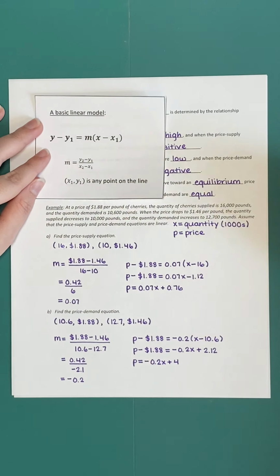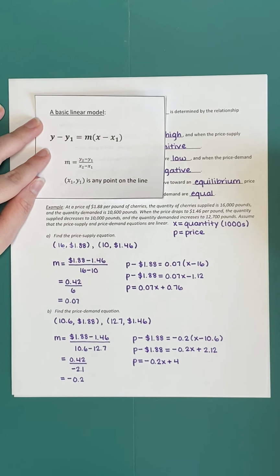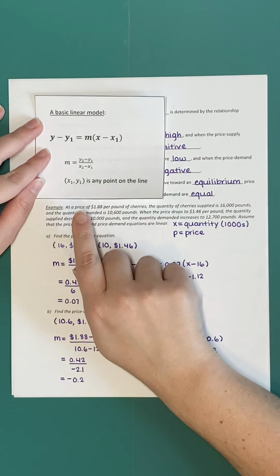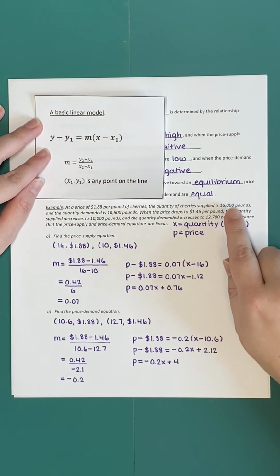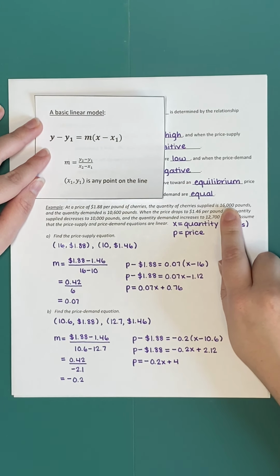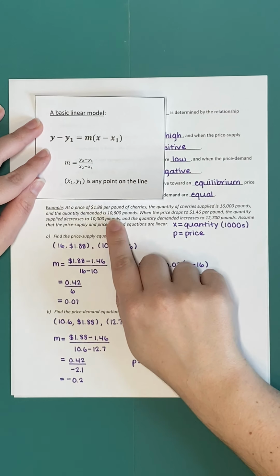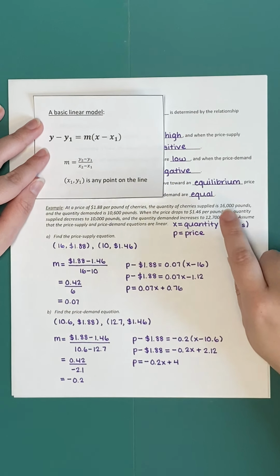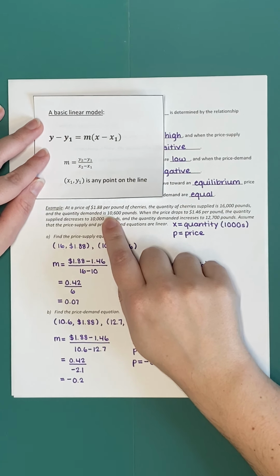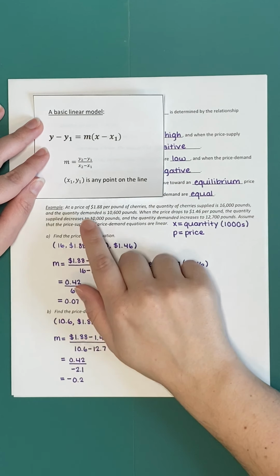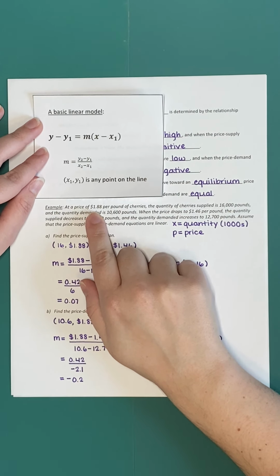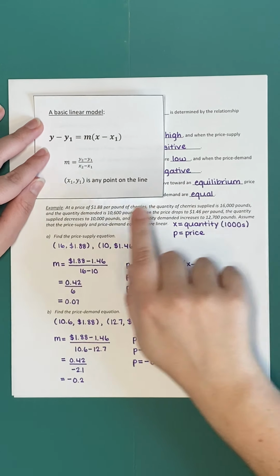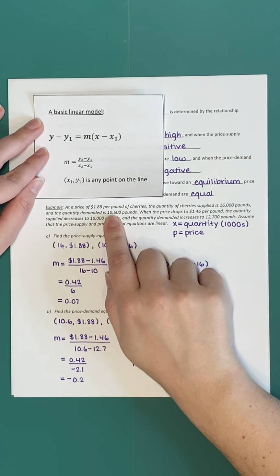At a price of $1.88 per pound of cherries, the quantity of cherries supplied is 16,000 and the quantity demanded is 10,600. So at $1.88, producers will put 16,000 pounds into the market, but consumers are only willing to purchase 10,600 pounds. In that case, we have a surplus in terms of supply. There's more on the market than consumers are willing to buy. So what that ultimately means is $1.88 is too high of a price. Suppliers like it, but consumers don't because they're not willing to buy everything on the market.